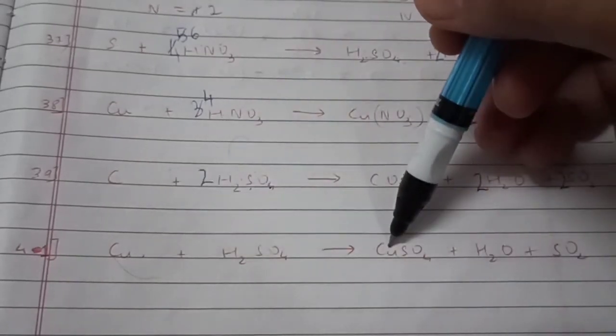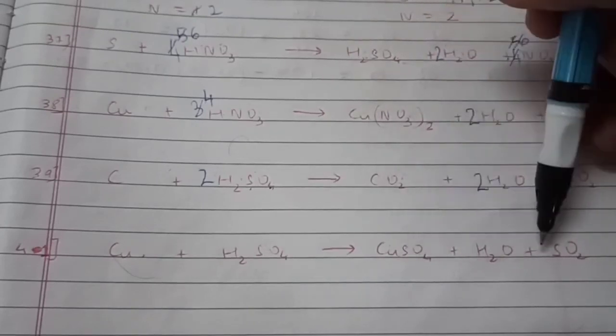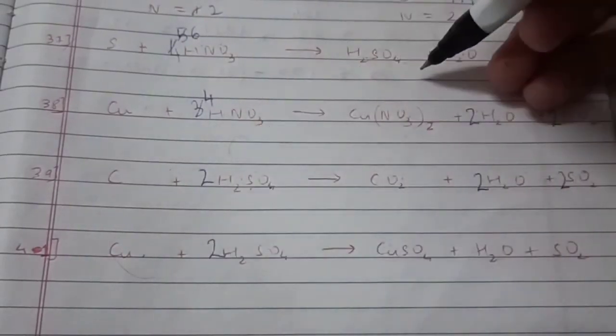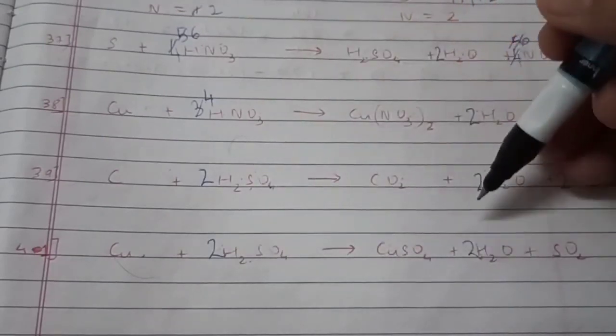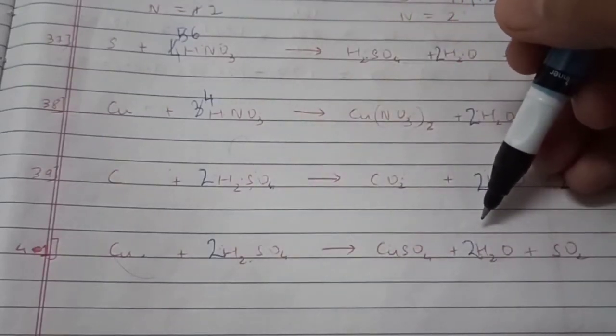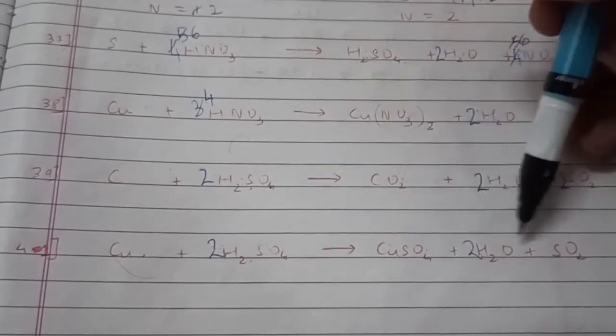Copper 1, copper 1. Sulfur 1, sulfur 1 plus 1, 2. Don't forget to add. So put a 2 out here. Hydrogen is 4, 2 into 2, 4. Hydrogen is 2, so put a 2 out here. Now the only thing left is oxygen. Fingers crossed. 2 into 4, 8. Here, 4 plus 2, 6 plus 2, 8.